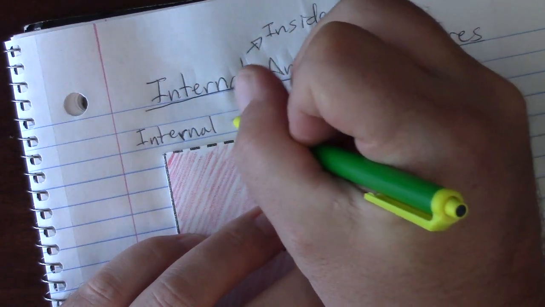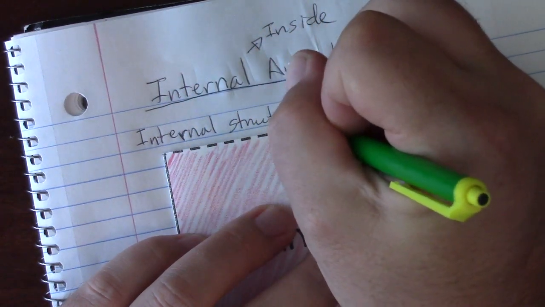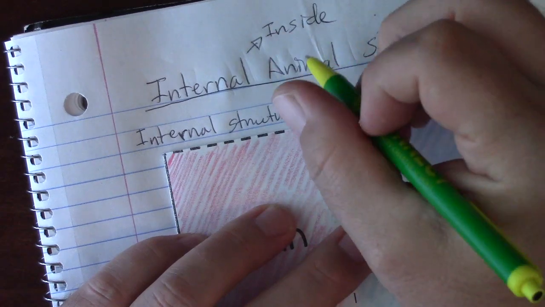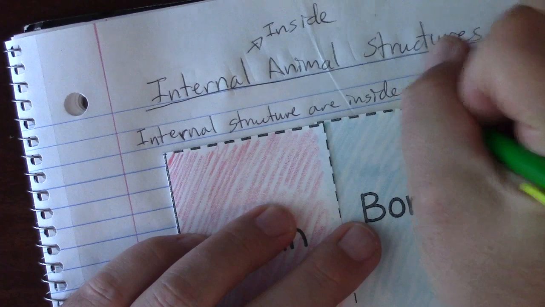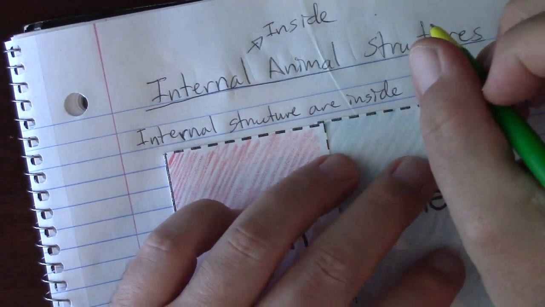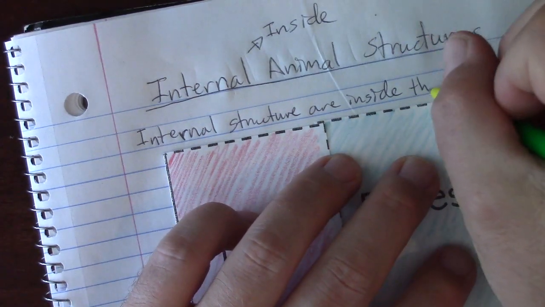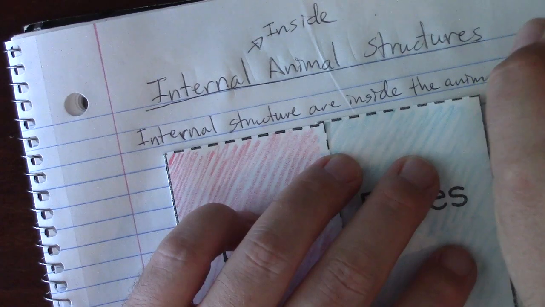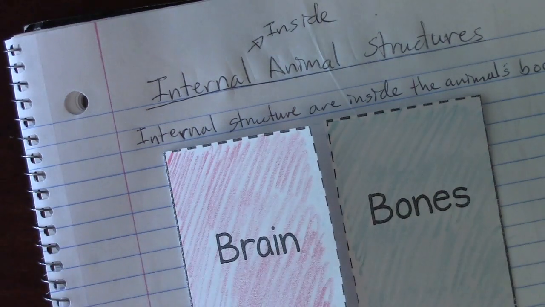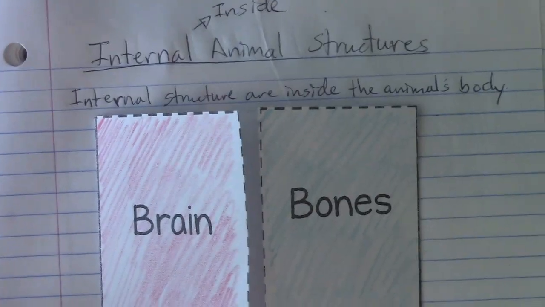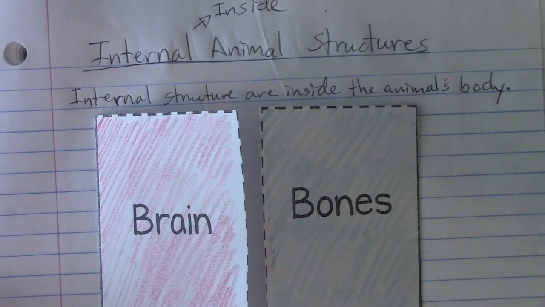Internal structures are inside, just as a reminder, inside the animal's body. So internal, we saw external ones were outside the animal's body. Internal are inside the animal's body.